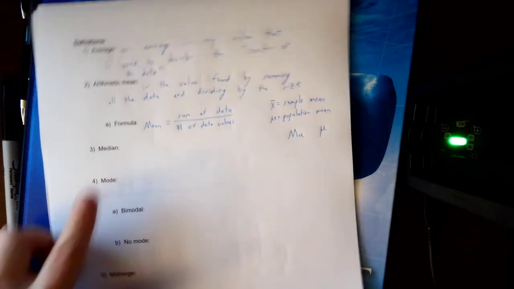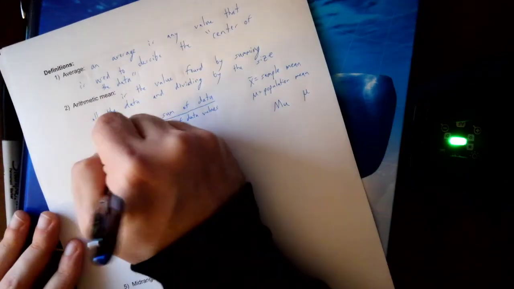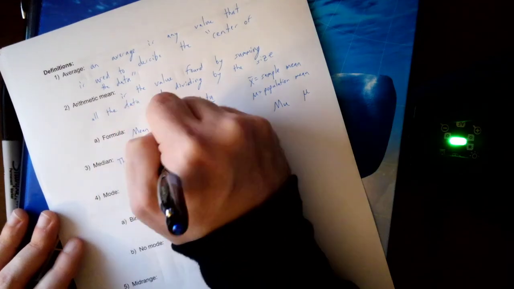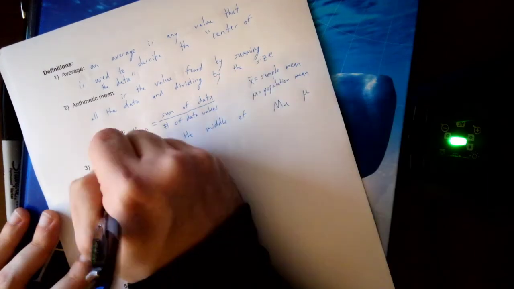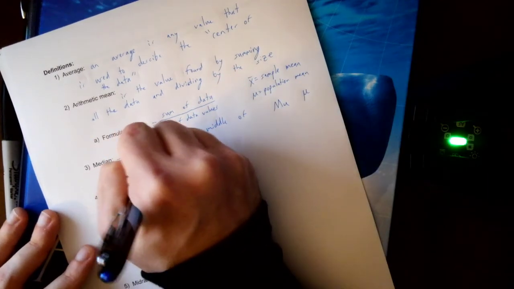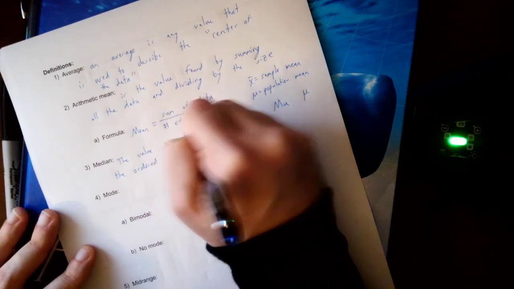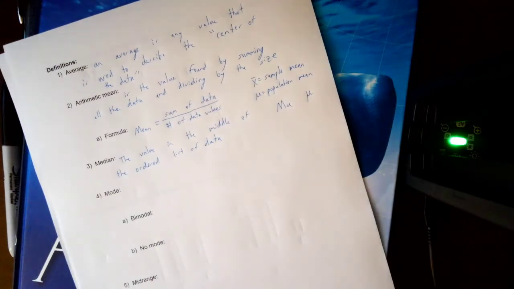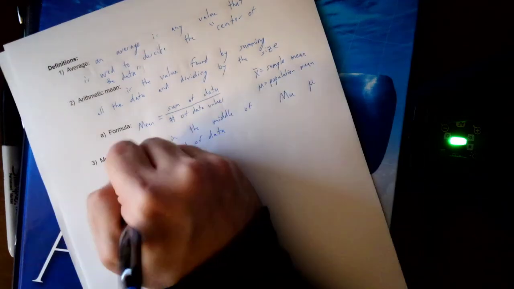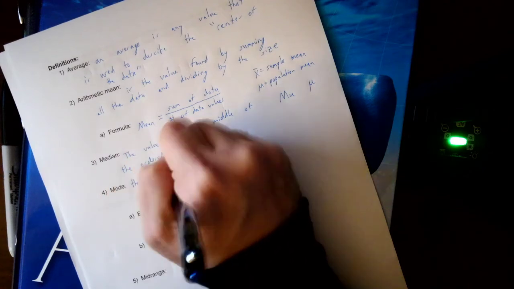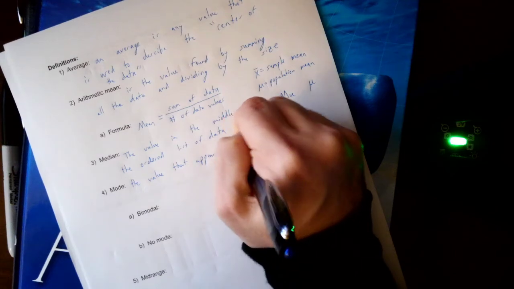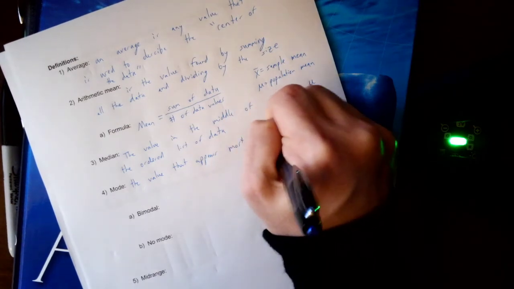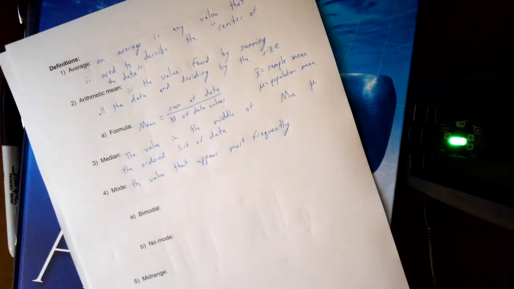So that's the mean. The median is the value in the middle of the ordered list of data. So you put the data in order and you find which number's in the middle. That's the median. The mode is the value that appears most frequently.